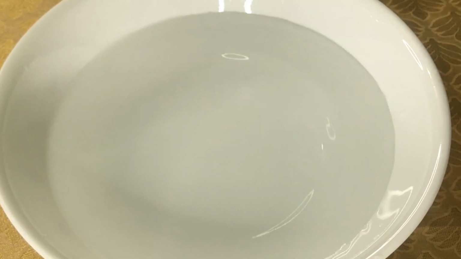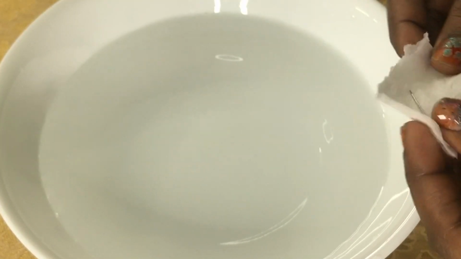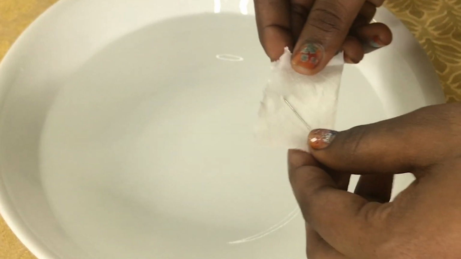A needle floating on water. Isn't it amazing? Let's see if a needle floats. I'm taking a needle and putting it in. It sinks. Now let's take a small piece of tissue paper and place the needle on it.